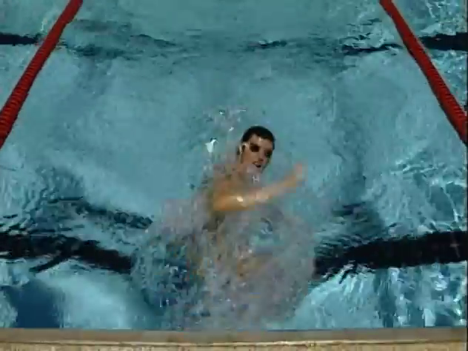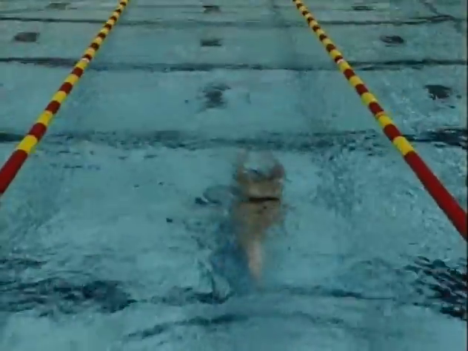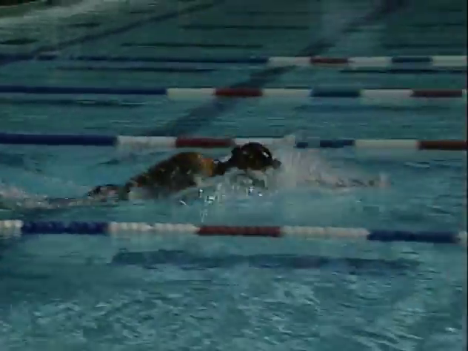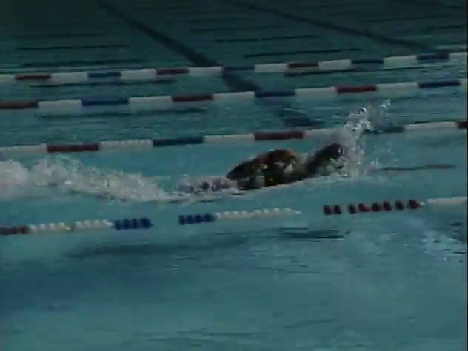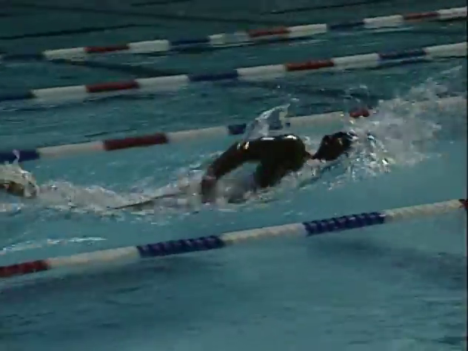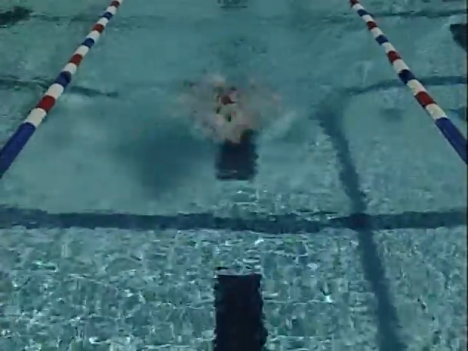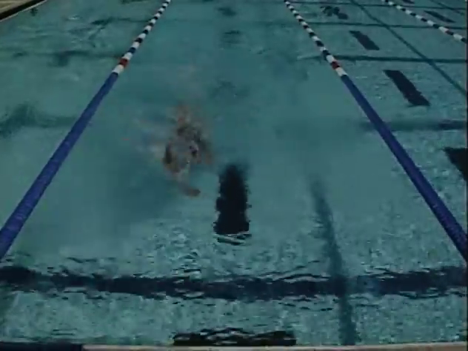Swimmer number 3 does a definite downward butterfly kick during the pullout, followed by a breaststroke kick. This is legal. Now we'll finish up with a couple of easy ones for the freestyle. Swimmer number 1. Swimmer number 2.